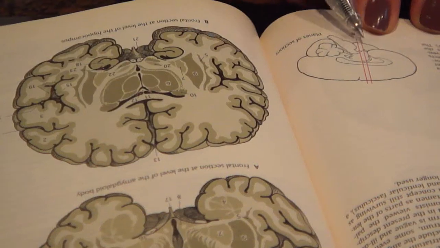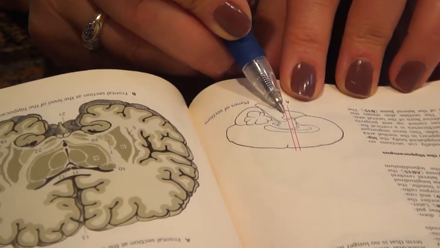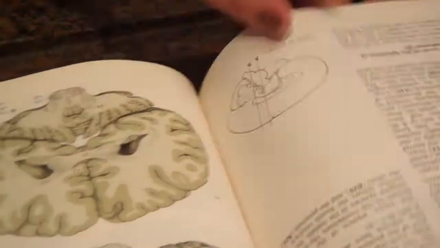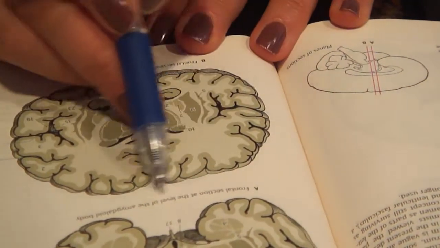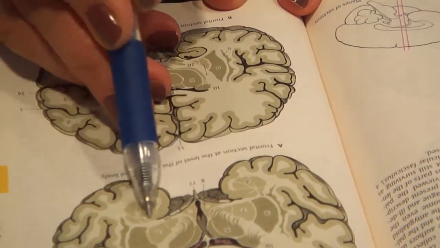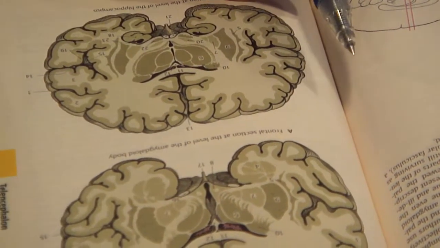Here lies the amygdaloid body, behind lies the hippocampus. If the section goes through the hippocampus, that is why everywhere I find hippocampus. But for the amygdala the section must be more frontal. It lies on the medial part of the temporal lobe.